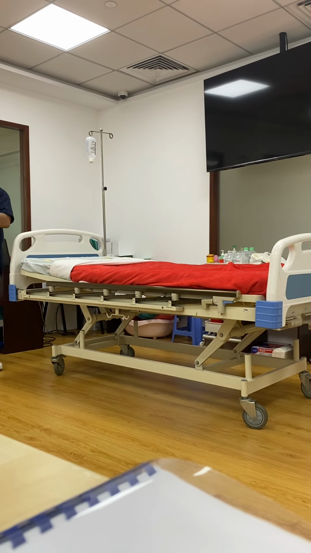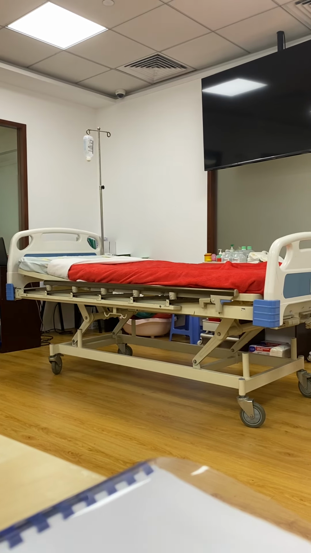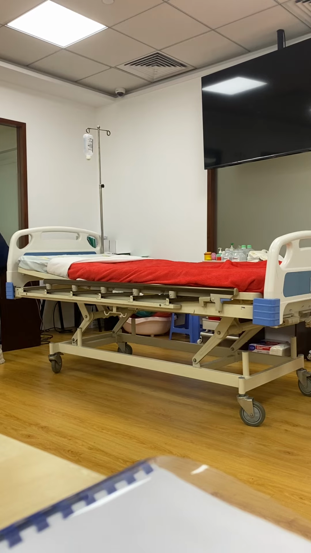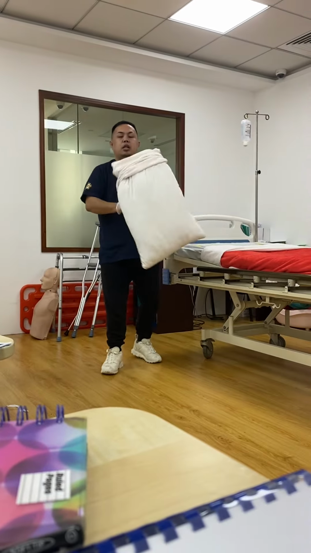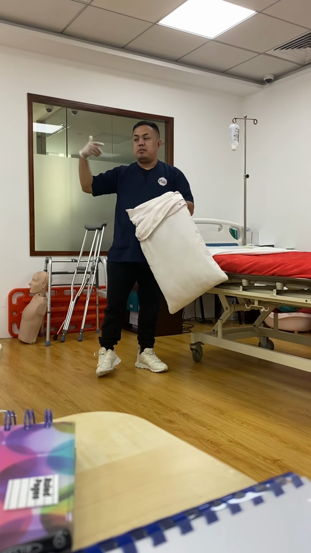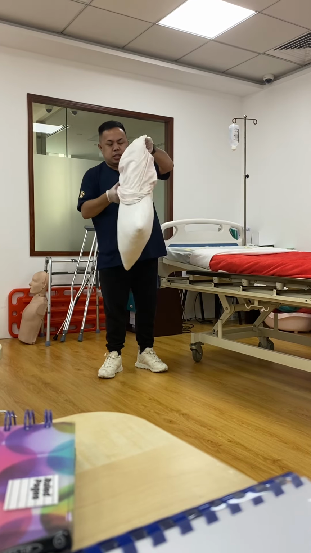You take the edge, put it inside, insert your arm, and touch the edge of the pillowcase, and then you also touch the edge of the pillow. When you insert it, do not shake it to prevent a spread of microorganisms into the air. Do not shake, you just insert it like this.